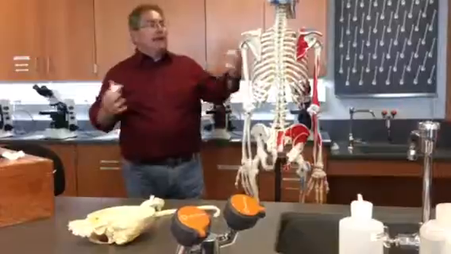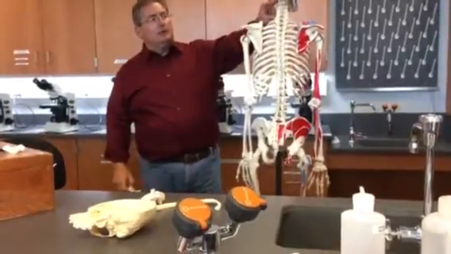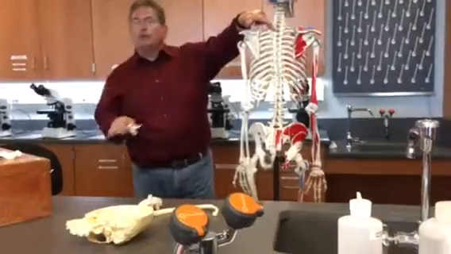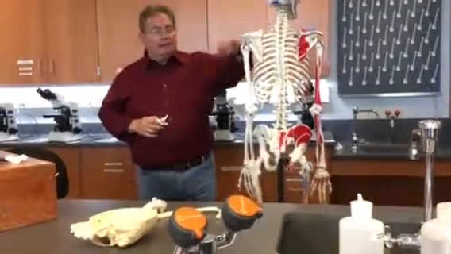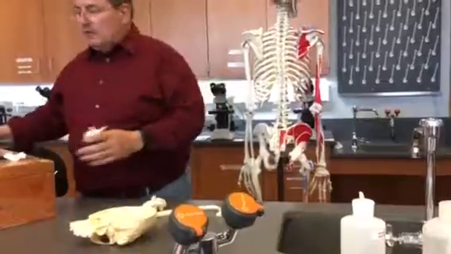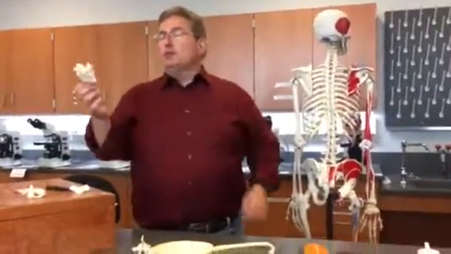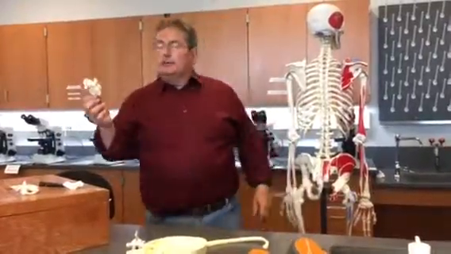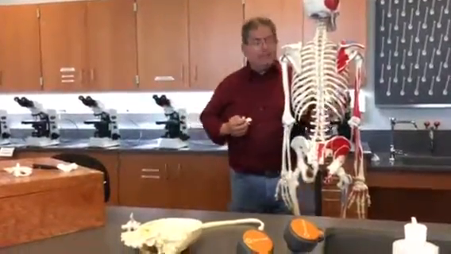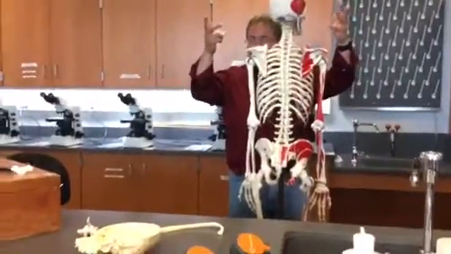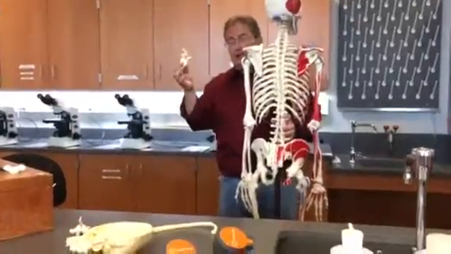Okay? If I didn't tell you, again, these are numbered. There are 7, C1 through C7. These are numbered T1 through T12. Okay? All right? The last one is lumbar. And lumbars are big, obviously. There's a lot of weight that comes upon the lumbar vertebrae, all the upper body. Okay? Right here, no surprise they get a little arthritic.